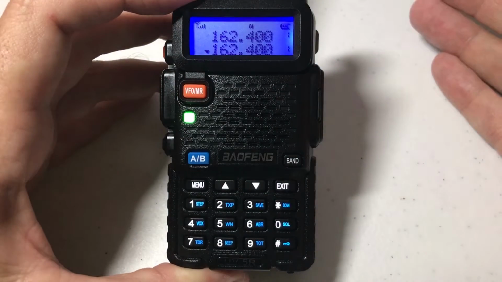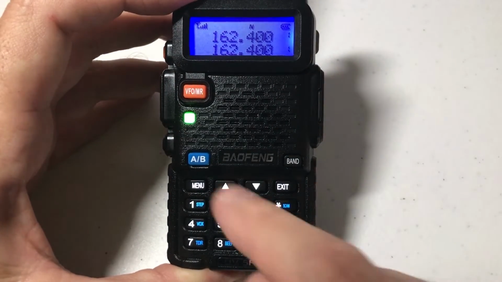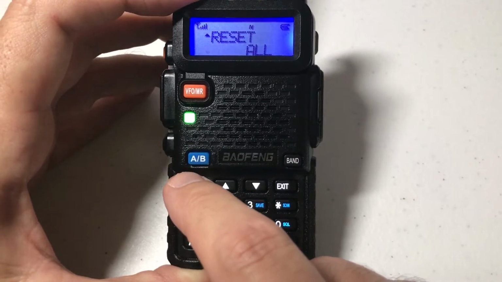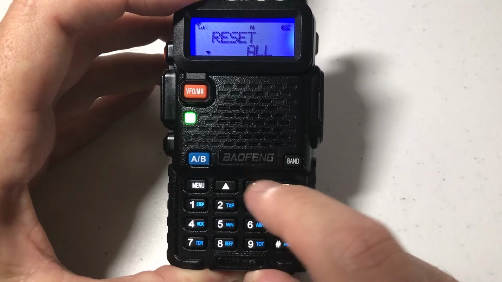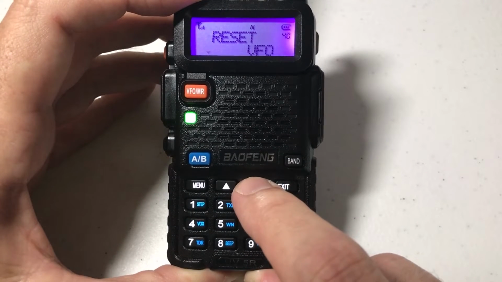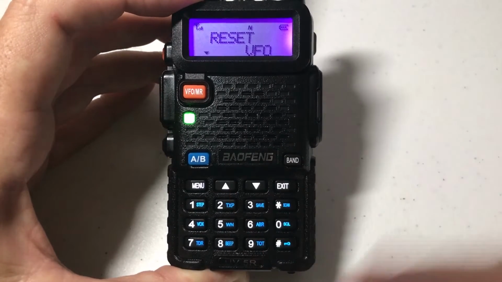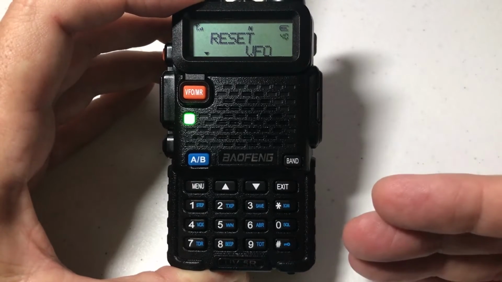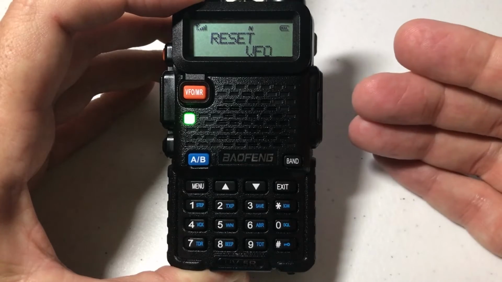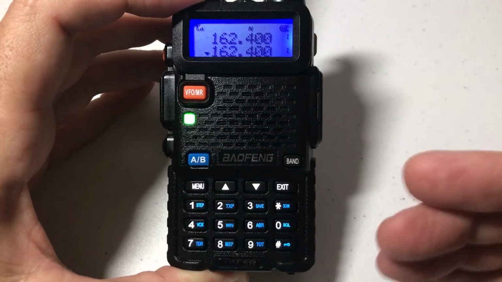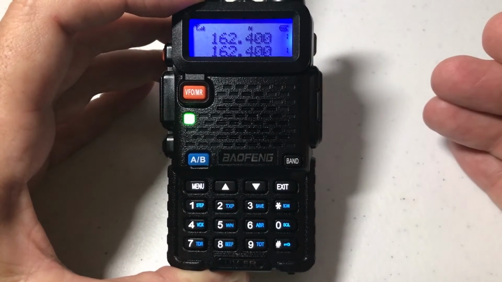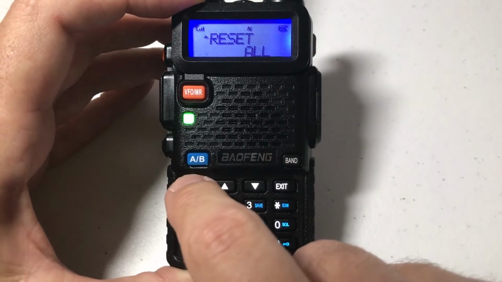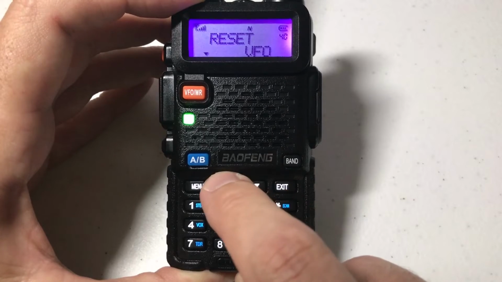Now, if you don't do anything, it's going to kick you out of the menu. You can simply press menu to get back to it. When we're in this setting, we're going to press menu, and we've got two different options. We can reset all, or we can reset VFO. If you do VFO, it's going to reset your menu to factory default and your A and B frequencies. If you reset all, it's going to do that, and it's going to erase all of the channels and reset all the channels. So menu 40, when we're in here, menu again, choose the one you want.